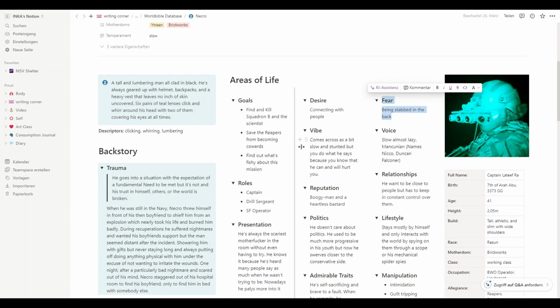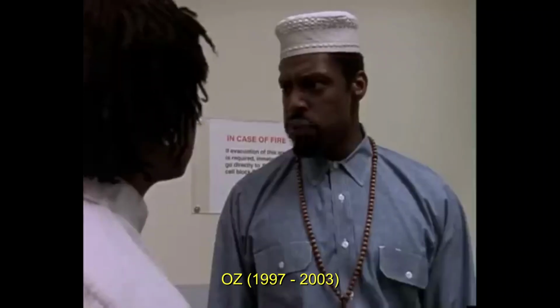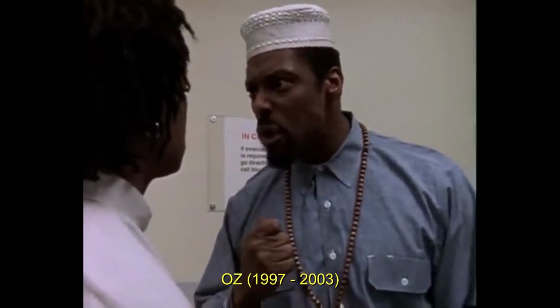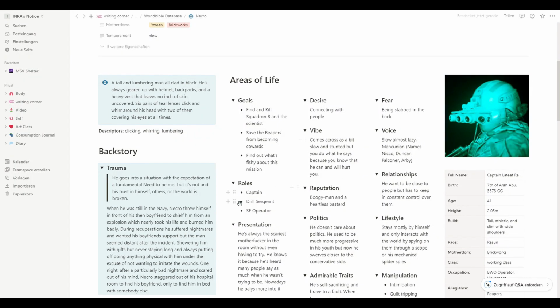Sixth, roles. This, just like fear and desire, can give you instant internal and external conflicts. "I am black, I am a Muslim, and I am a man. And sometimes those three things, they war with each other." Go watch Oz, it's a good show. Necro's roles are Captain, Drill Sergeant and Special Forces Operator.